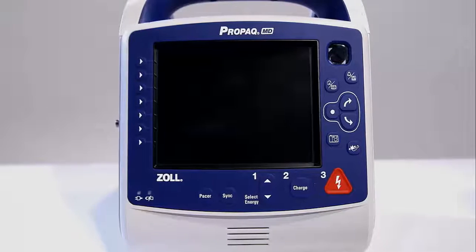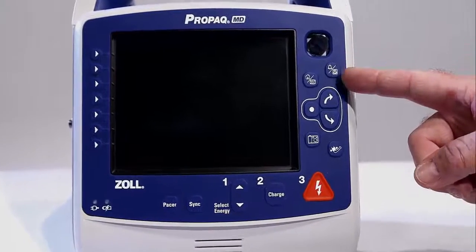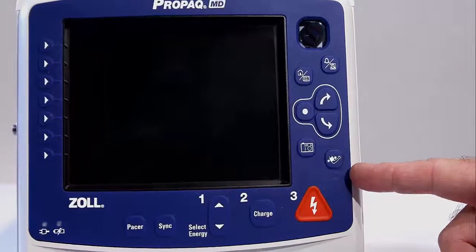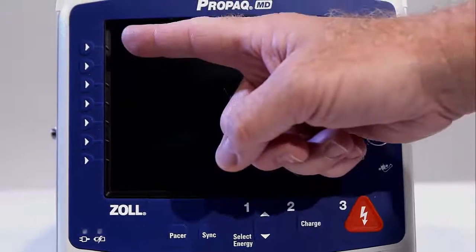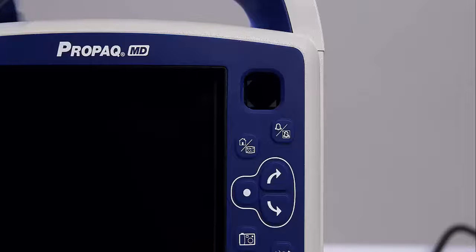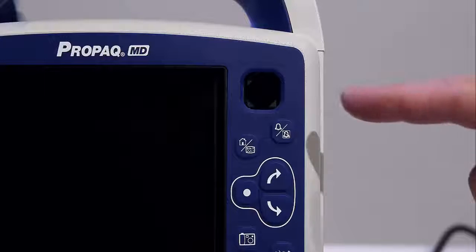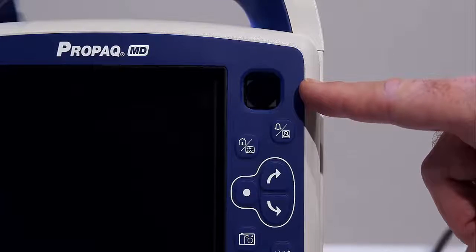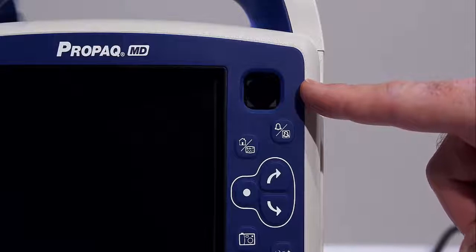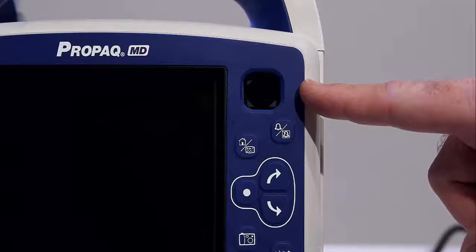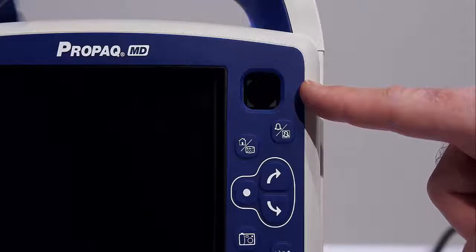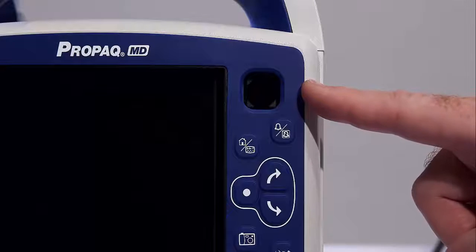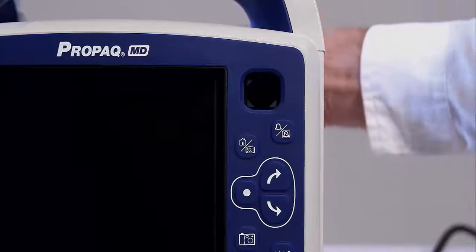On the front of the device, you will find 7 permanent keys down the right side, including your primary navigation keys. There are 7 quick access soft keys down the left side. The Ready for Use, or RFU, indicator can be found in the top right-hand corner of the front panel. The RFU indicator gives you an immediate indication of the Propaq's readiness for use without turning on the monitor or waiting for power-up. It shows the status of the unit based on its most recent readiness check.